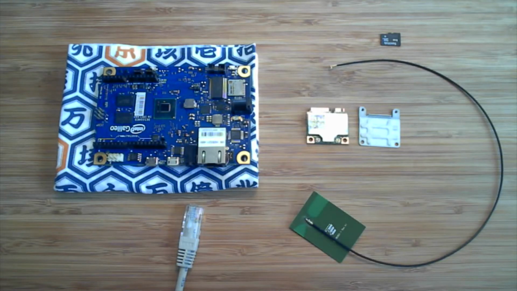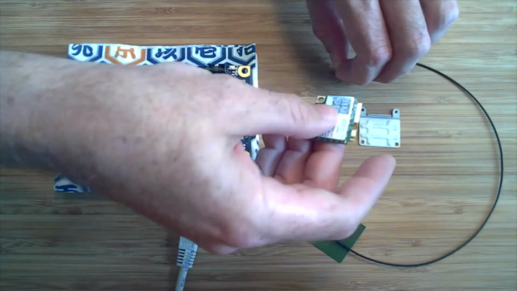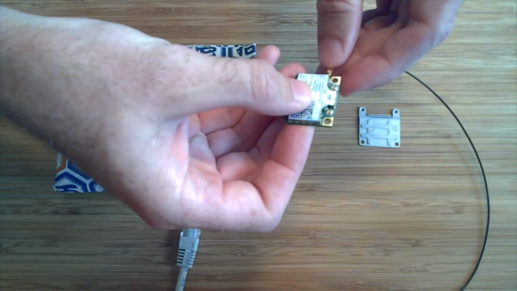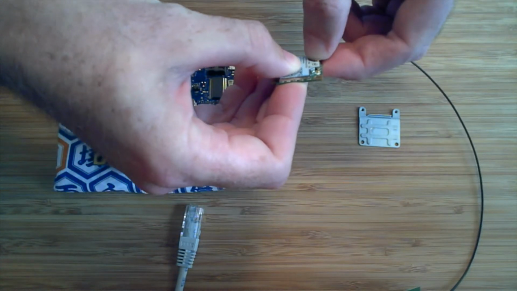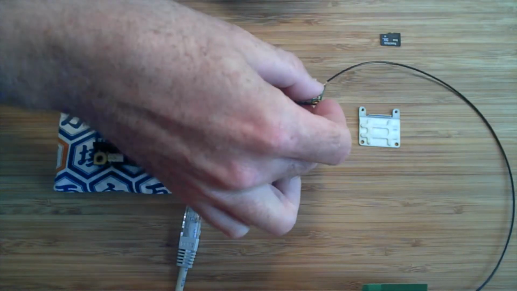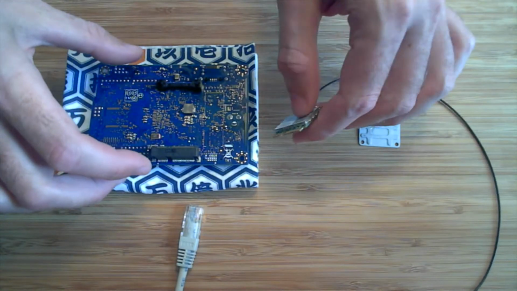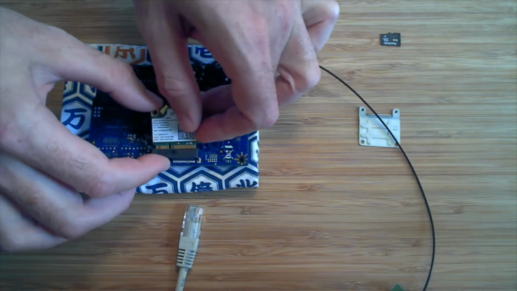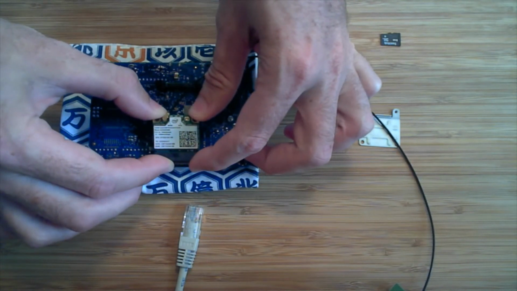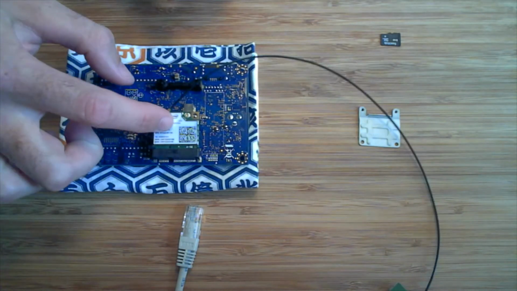One of the very nice features of Galileo is a mini PCI Express slot that you have under the board. With this slot, you can plug in a Wi-Fi or Bluetooth module, the same kind of module you have in old laptops, for example. You can take it from an old laptop and reuse it, or you can buy it from the internet for a few euros. It's not very expensive. So let's try to plug in this Wi-Fi module and have internet access.